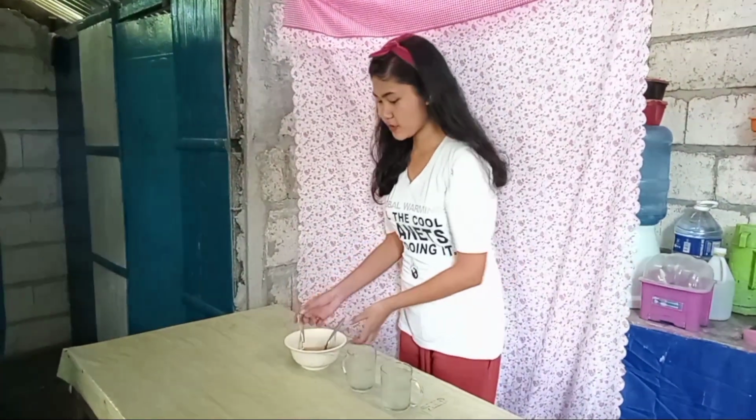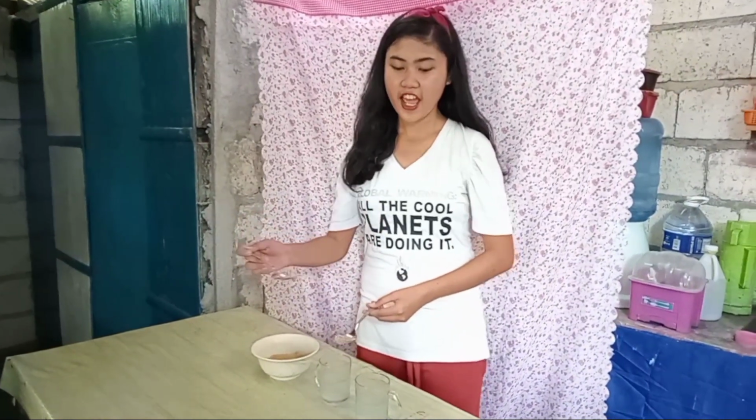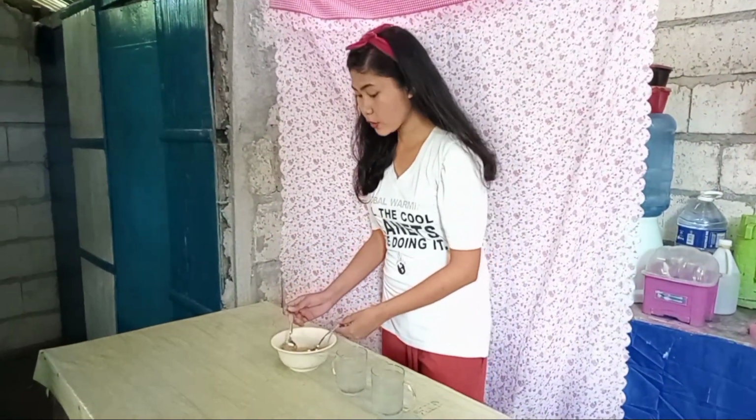In addition, I am going to test if the quantity of the solute particles can affect the solubility. Here's a small amount of sugar and a larger amount of sugar. Let's see what will happen to this sugar if we put these different quantities into the water.